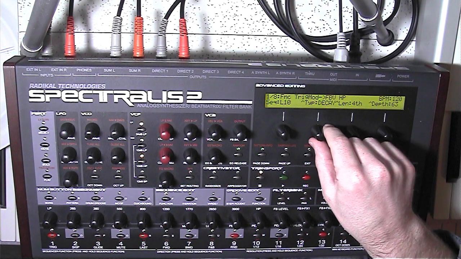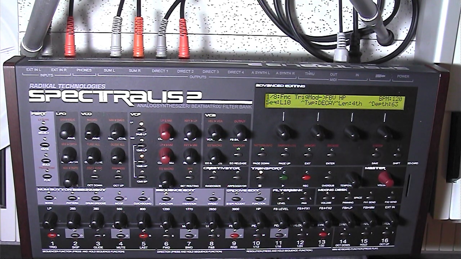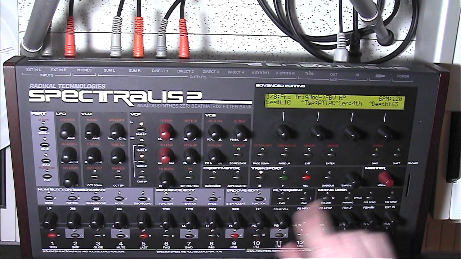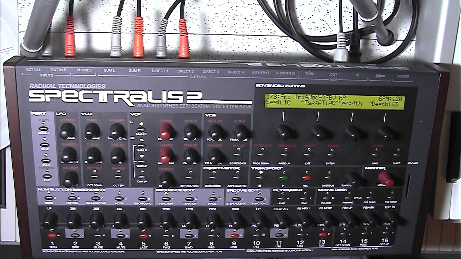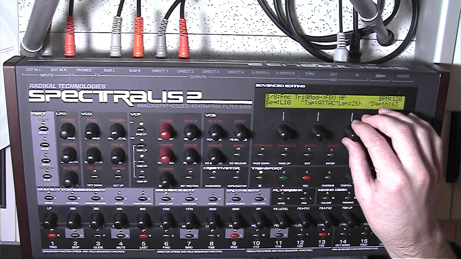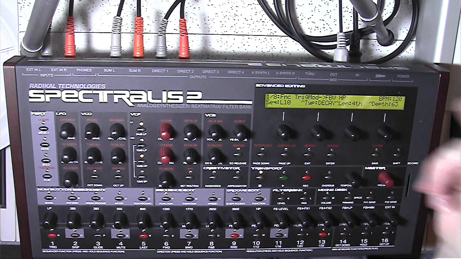I haven't found a good explanation for the difference between them, but the decay is probably more like a quick attack and then slow release. And then attack would be a gradual increase to get to the final volume or the depth. And then you can change the length of these. So for the high pass, let's just use quarter notes and we'll do decay.